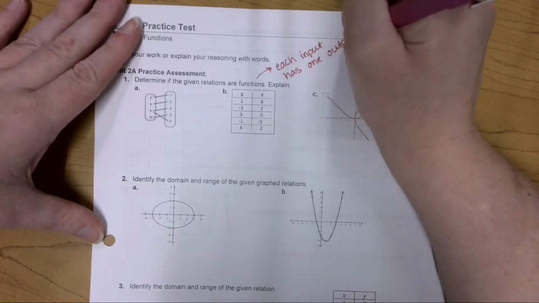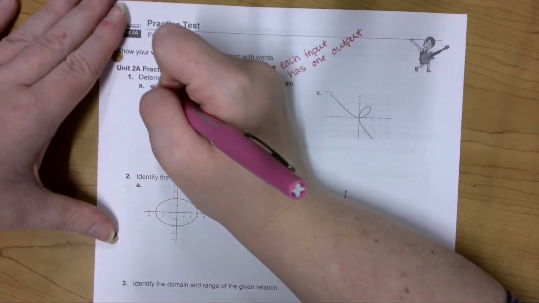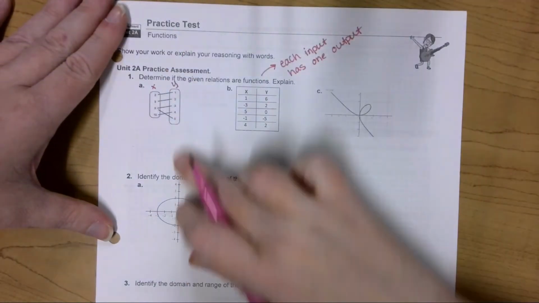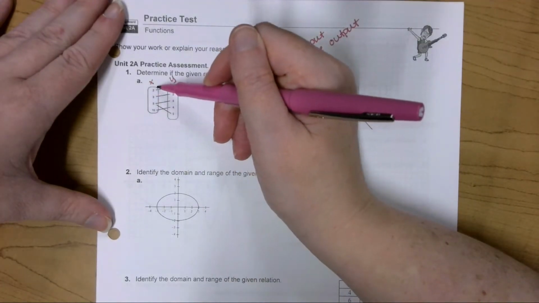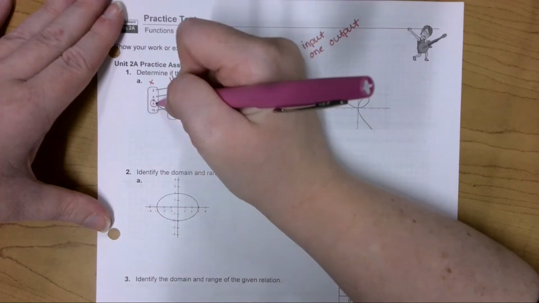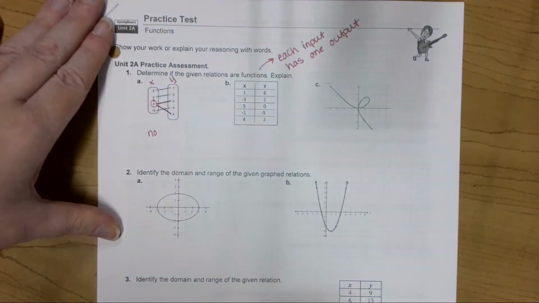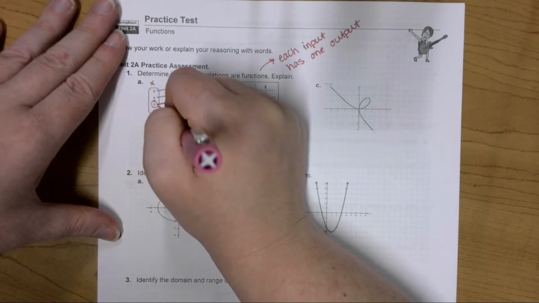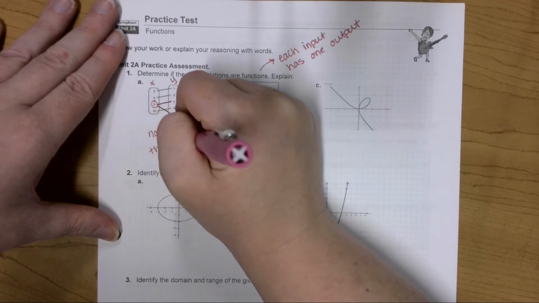So each input has one and only one output. So if I look at A, this bubble on the left are my X's or my inputs, and the bubble on the right is my Y or my outputs. So I want to make sure that each input only pairs with one output. So when I get to the number 5, it pairs with 3 and 5. So no, this is not a function. The input 5 has 2 outputs.